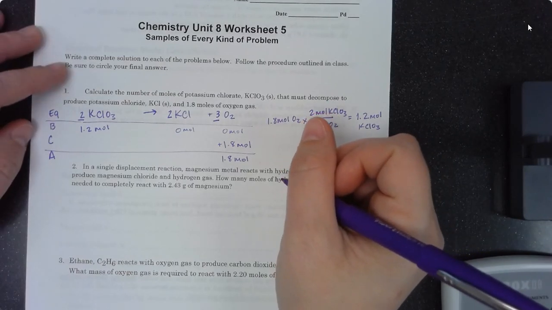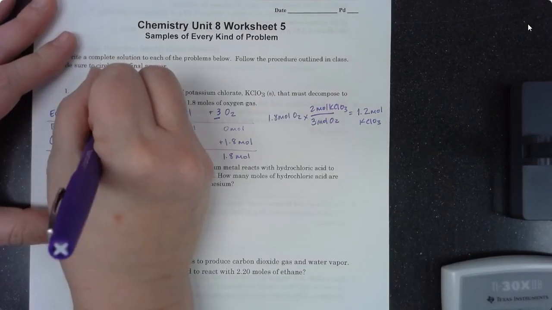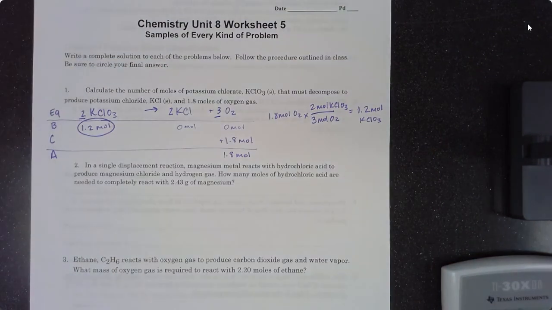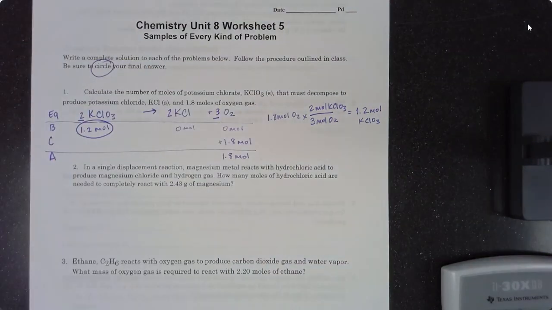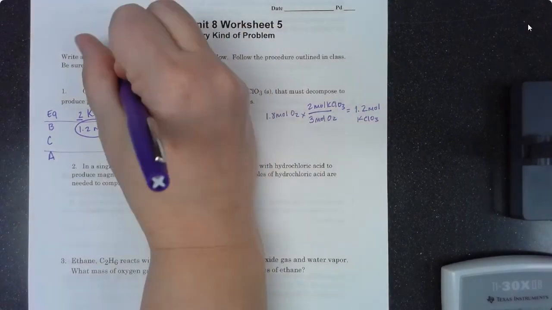Just like giving away all the punchlines. All right, so that's the answer that we're trying to solve. We don't have to convert anything to grams or anything else. Yay. It says be sure to circle your final answer. Maybe I should circle final answer instead.